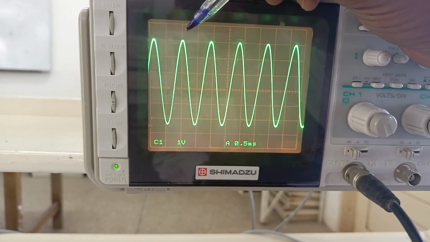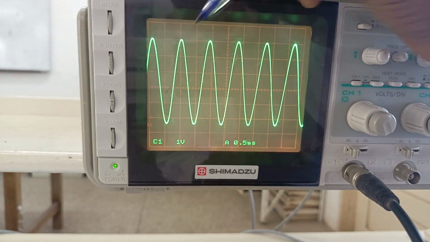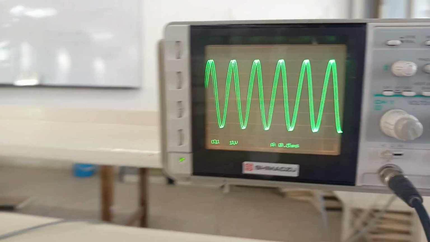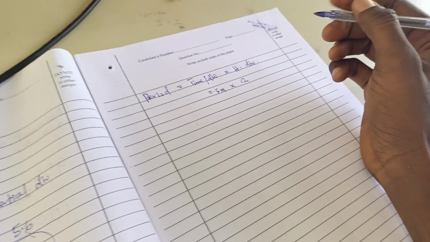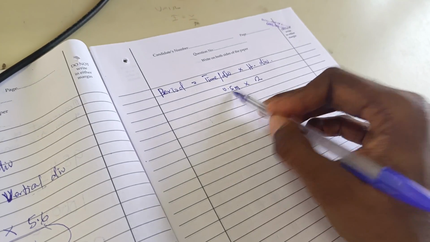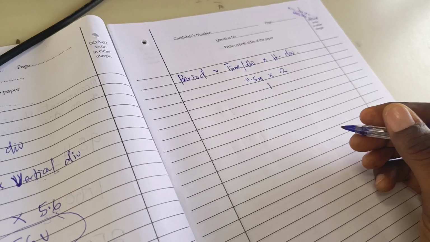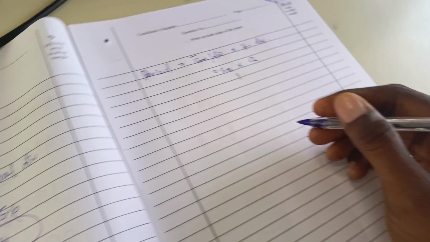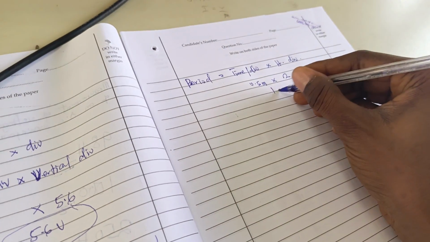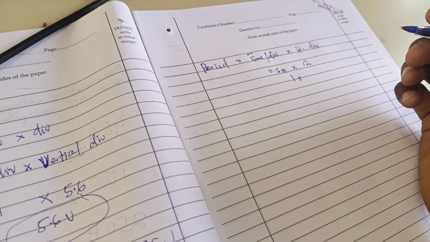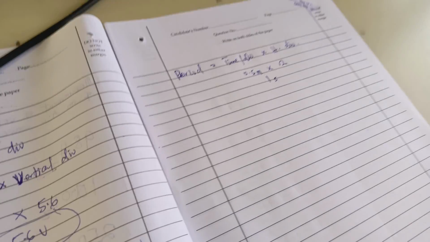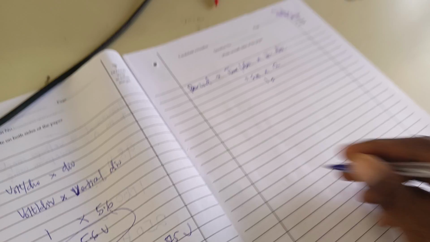So we count the number of boxes, and this is occupying like 2 centimeters, right? The value is 2. So we have 2 boxes here. So 0.5 times 2 should give us 1. So that's the period, 1 millisecond, right? Now, how do we find the frequency?